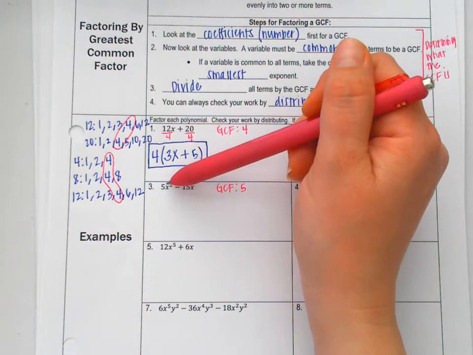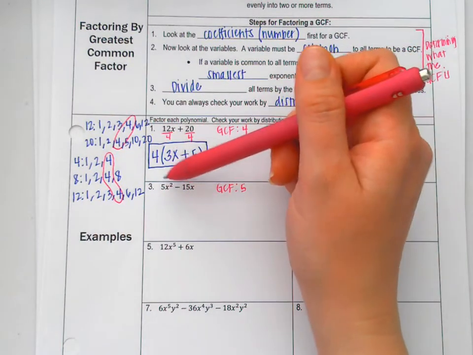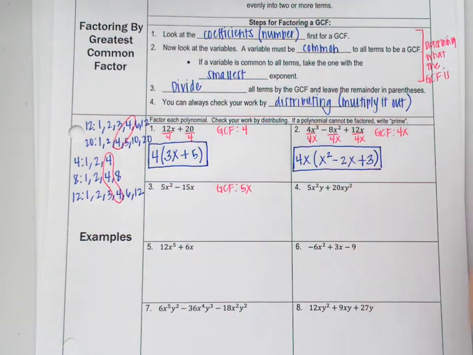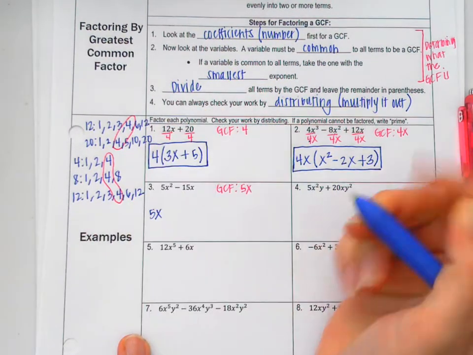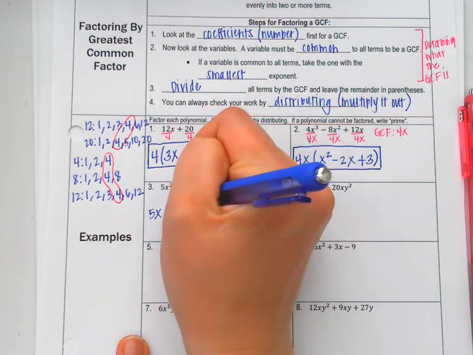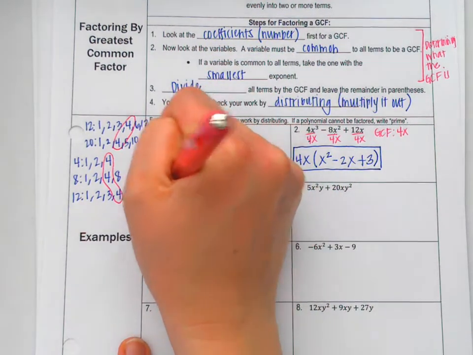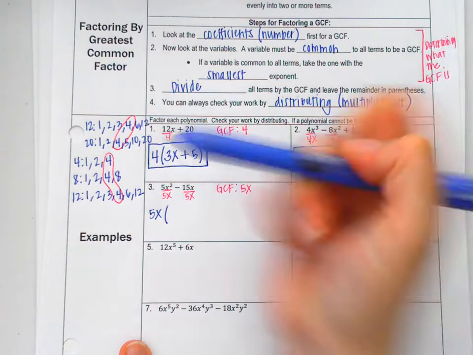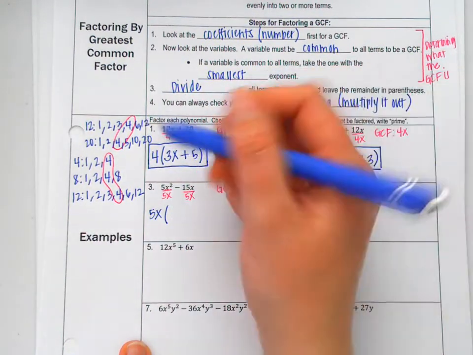Okay, and then I look at my variables, x squared and x. This has an x squared, great, and this has an x, so we can actually take out an x, and I look at my smallest exponent. So this has 2, this has 1, so x. And so that's the number that I'm going to always write on the outside of my parentheses. And then what's left, if you need to write that and divide, then divide. So 5 divided by 5 is 1. If you want to write the 1 there, that's totally fine. You don't need to.